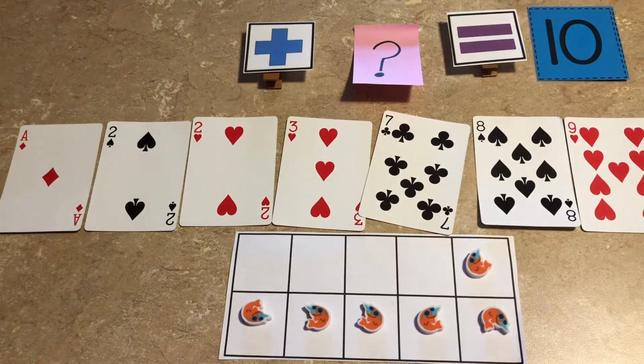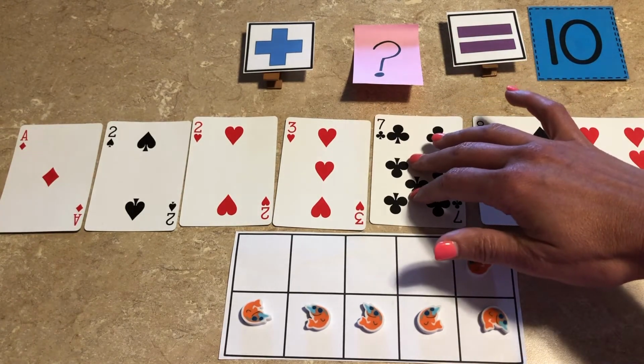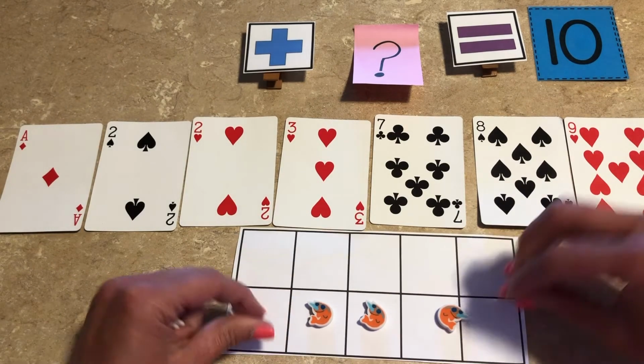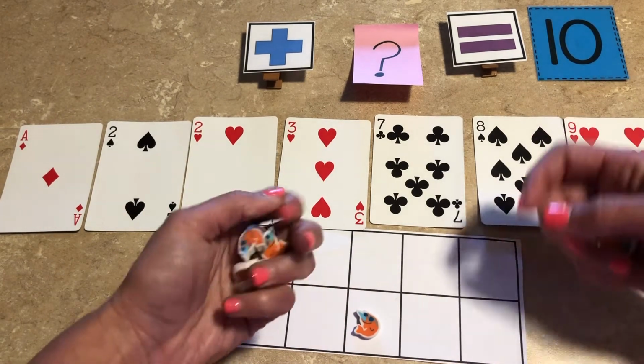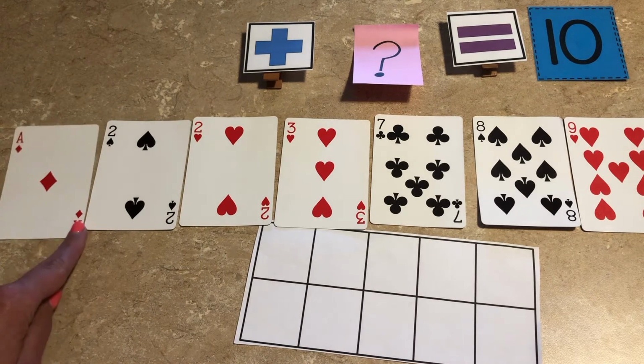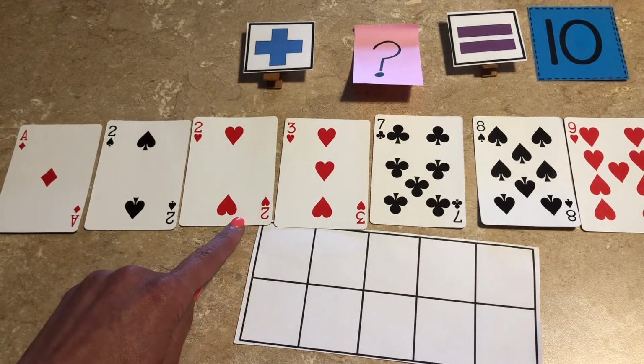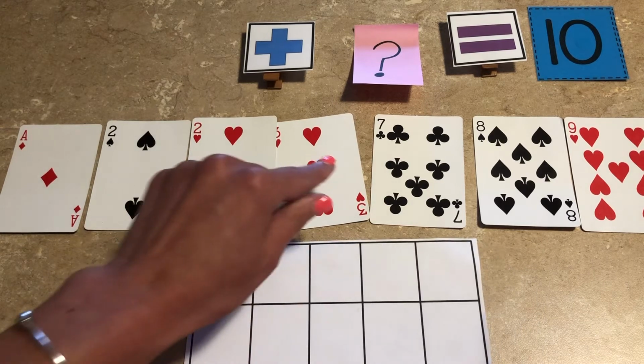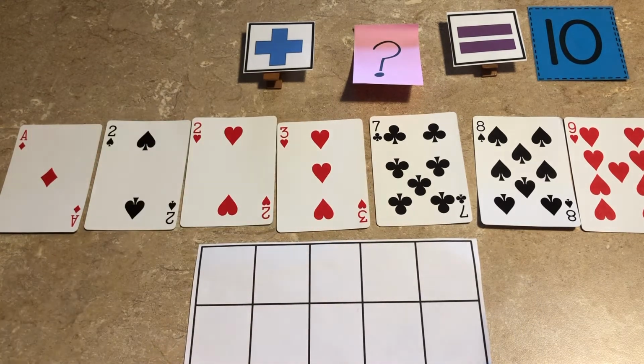And 7. All right. All right, so now I have the numbers 1, 2, 2, 3, 7, 8, 9.